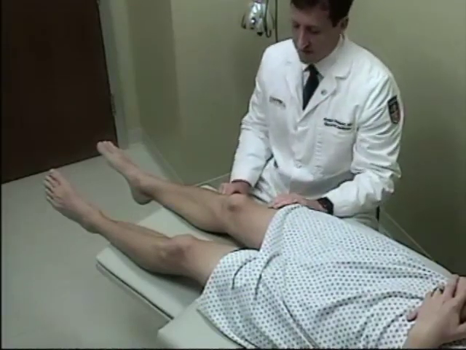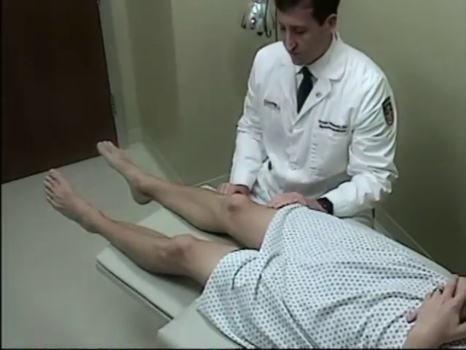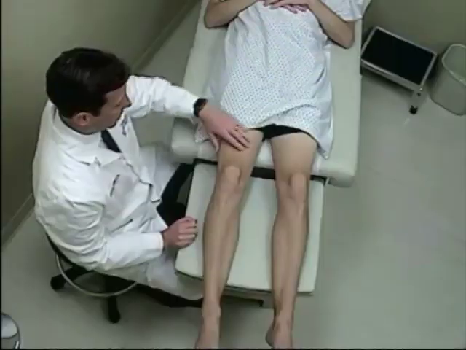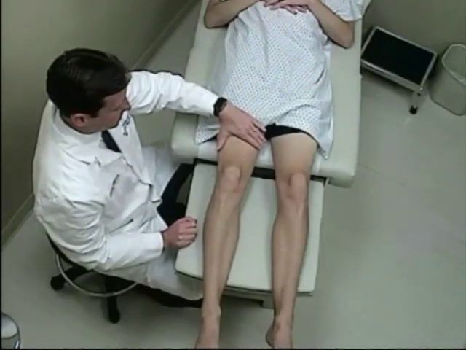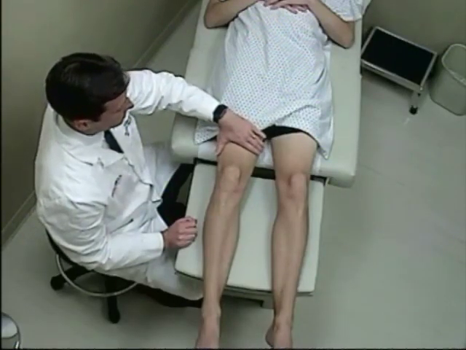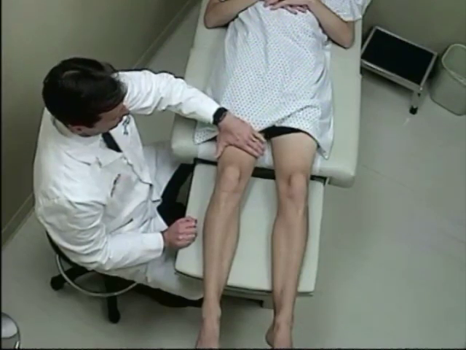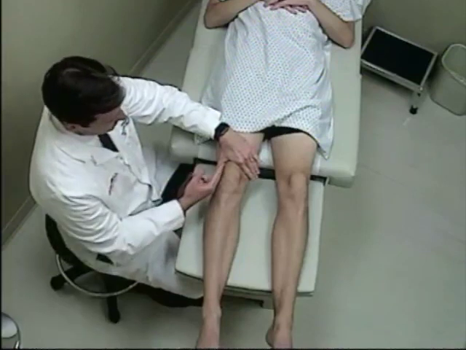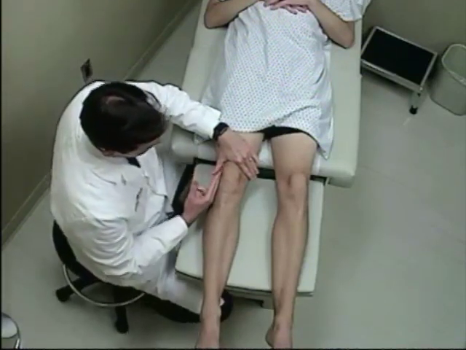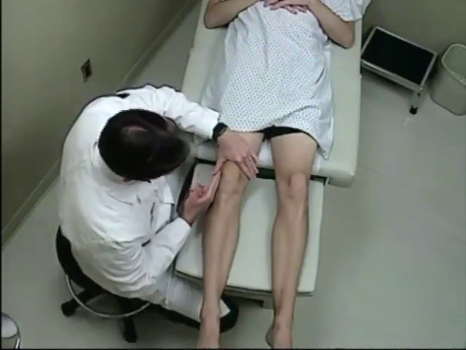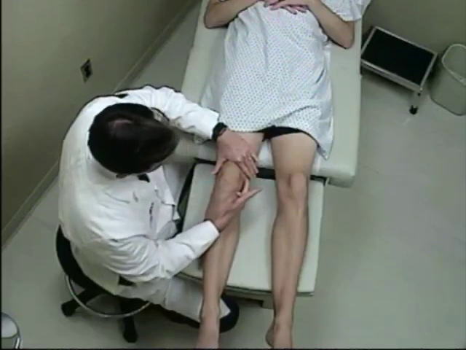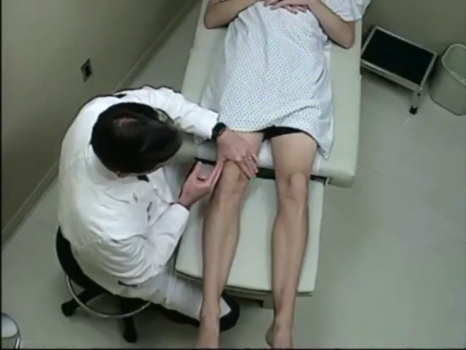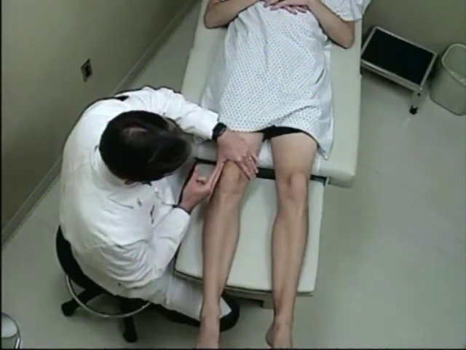There are a couple of tests that you can do to assess for knee effusion. One is to put pressure on the suprapatellar pouch and milk the fluid into the knee pouch. If you sweep across the knee here, you'll notice if there's any bulging of fluid on the medial aspect of the knee.